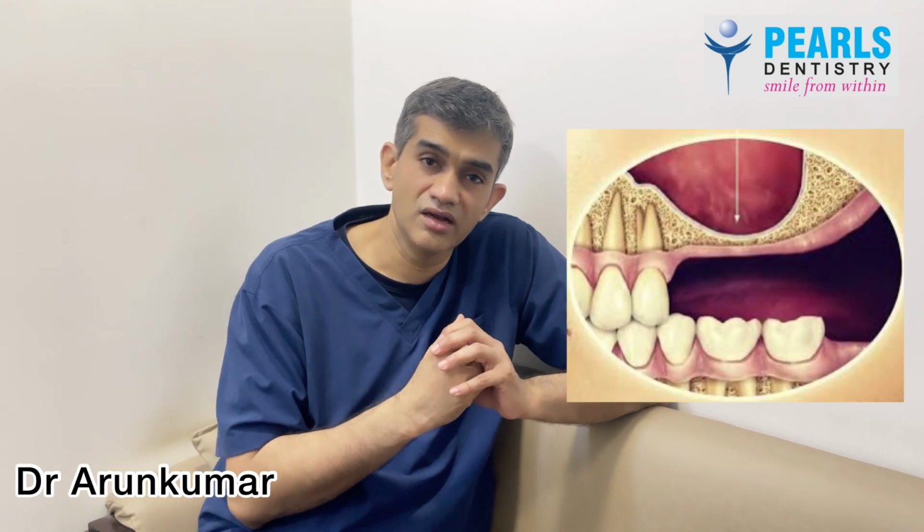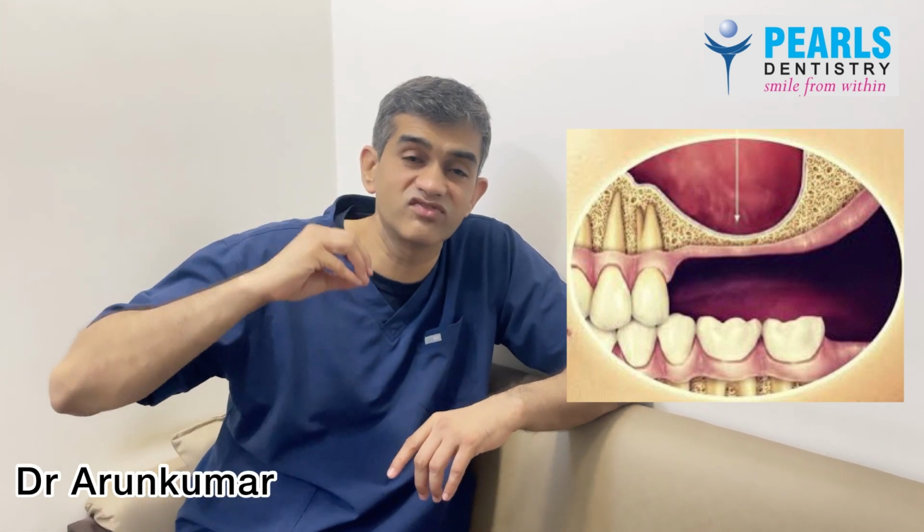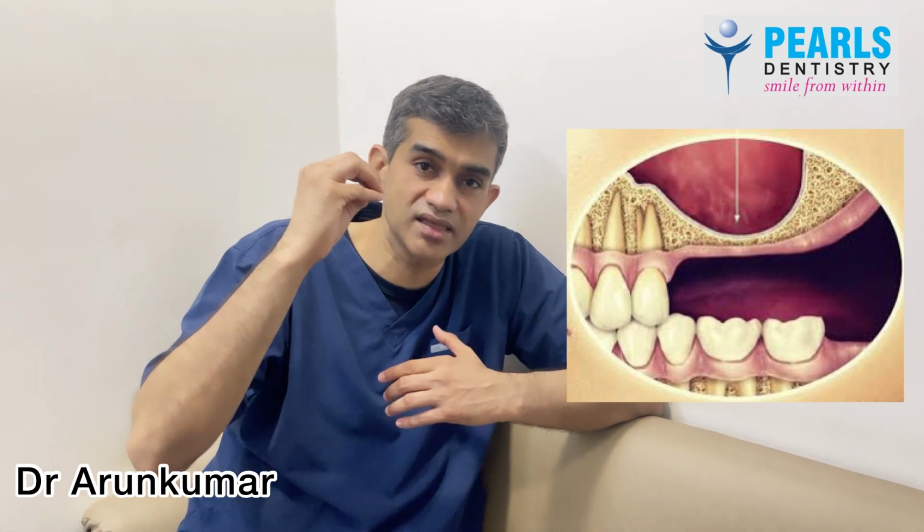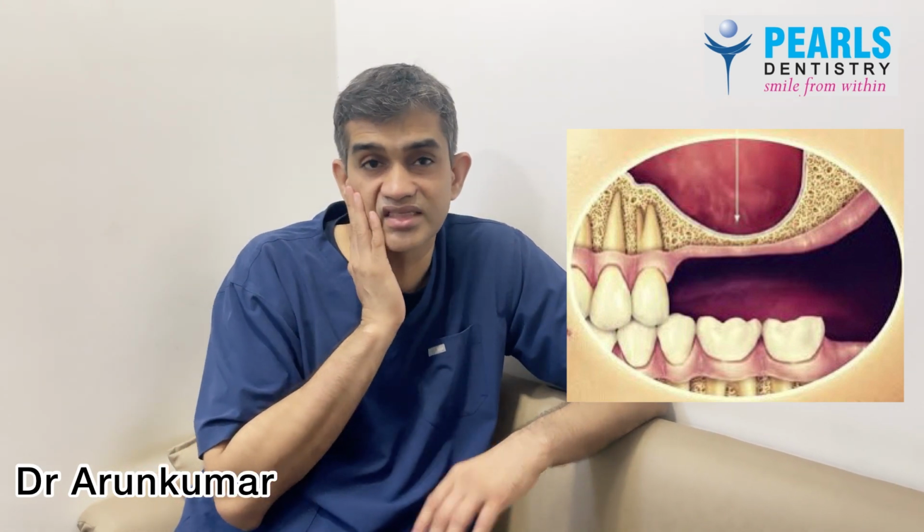As the sinus enlarges, the bone that is available below the sinus reduces. Especially in patients who have lost their back teeth, or posterior teeth, with advancing age, it has been found that the sinus largely pneumatizes, and the amount of bone available for us to place the implant in the posterior maxillary region is limited by the presence of the sinus.